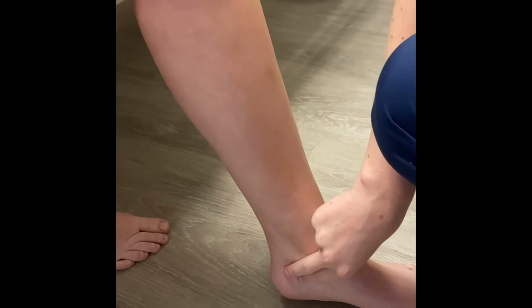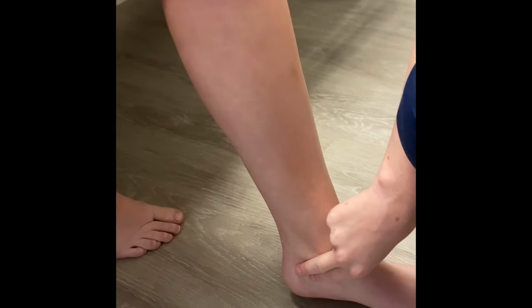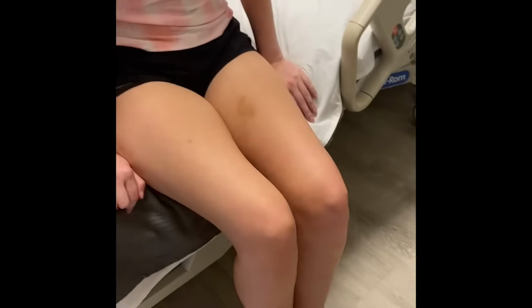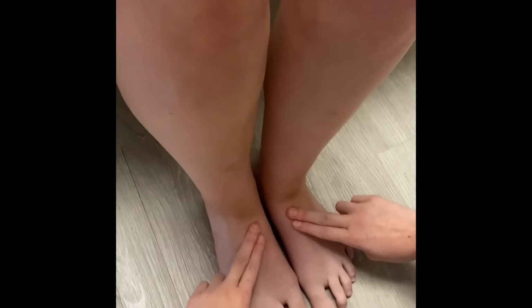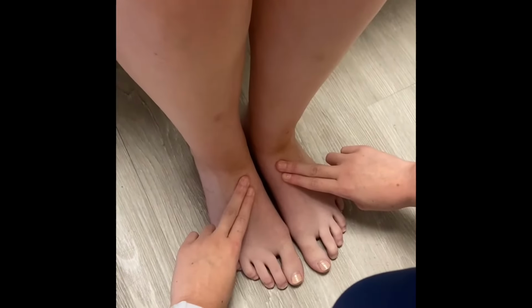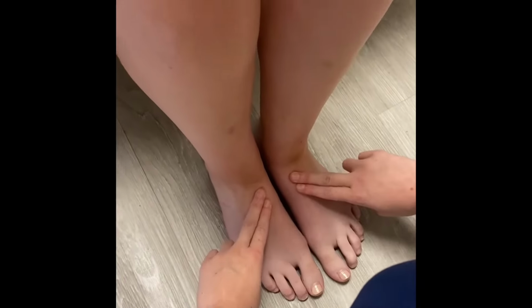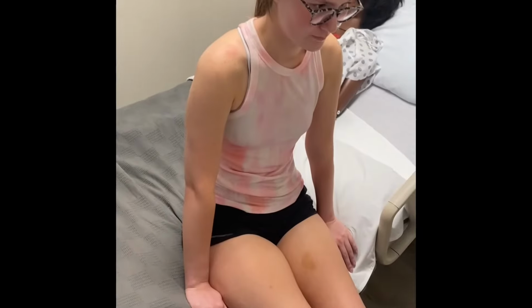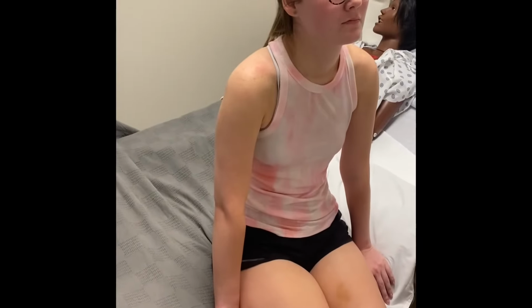Okay, now on this side. Okay, so posterior tibial pulses are 2+. So dorsalis pedis on both feet. Okay, 2+ bilaterally. 2+ bilaterally for all your lower extremity pulses.